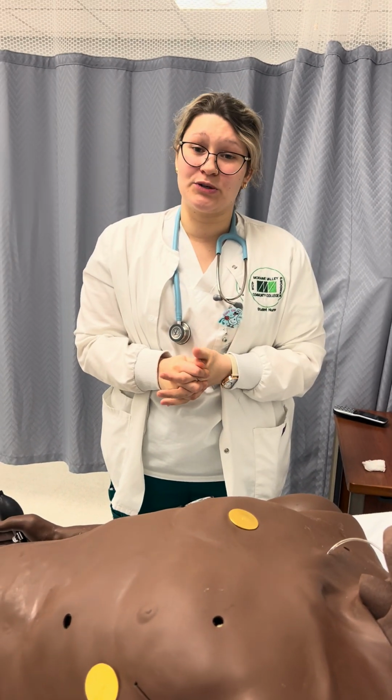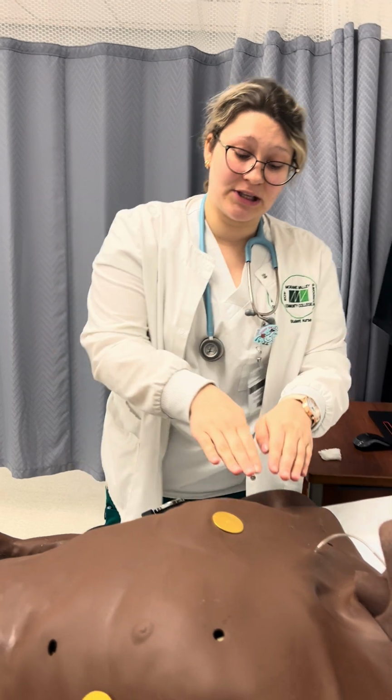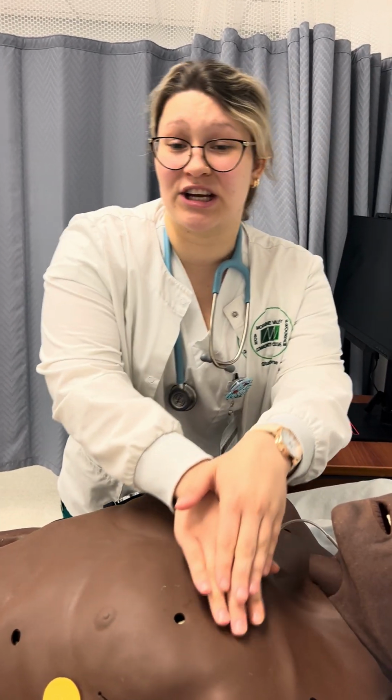After I've done that, what I'm going to do is I'm actually going to start to palpate. So I'm going to palpate the chest. I'm going to palpate in all areas of the chest. I'm going to check for tenderness.